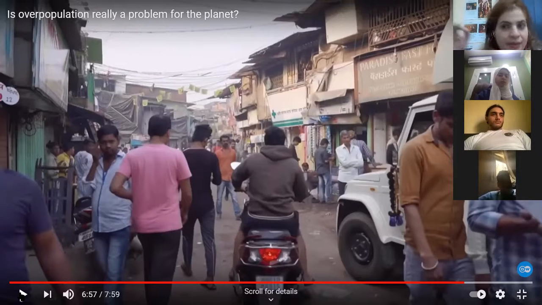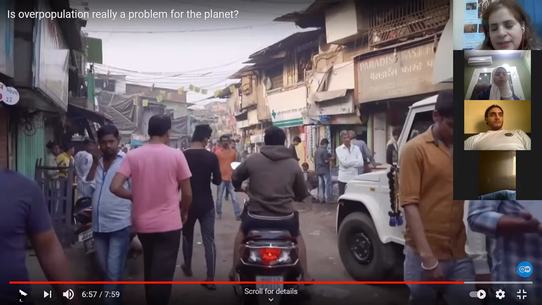So we want to be careful here. Yes, overpopulation does cause pollution. However, it's not a direct reason. There are other problems in the world that create more pollution than overpopulation. So we will see if that's true.